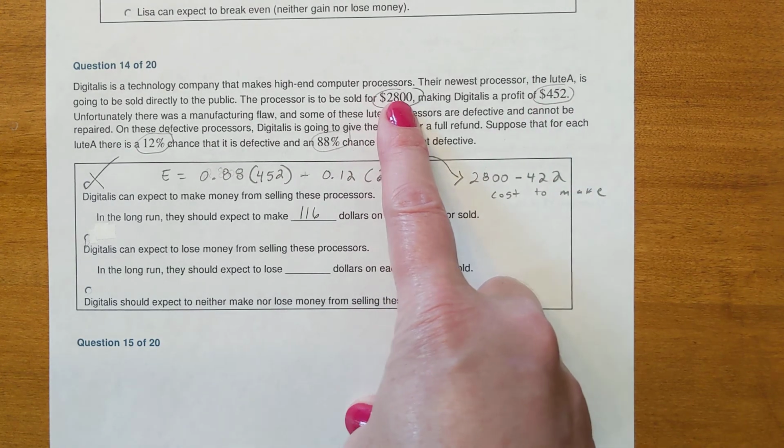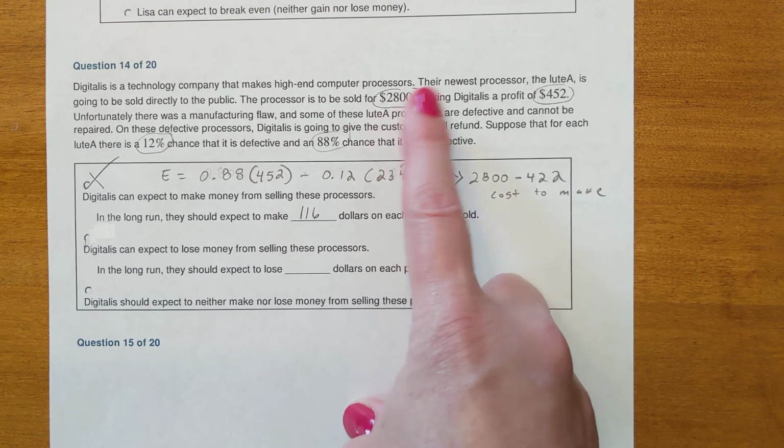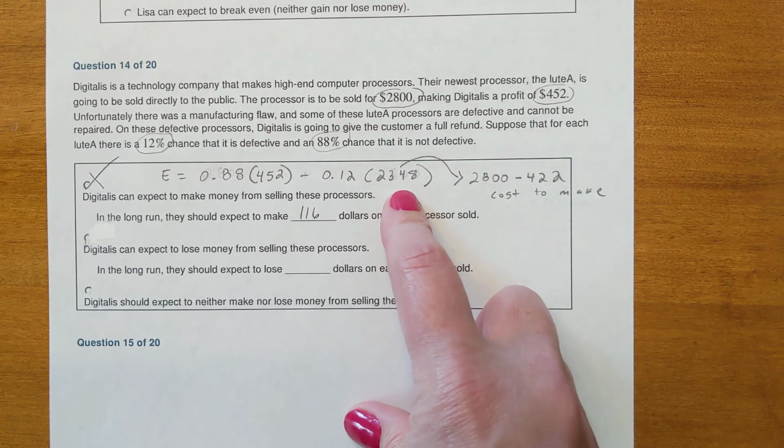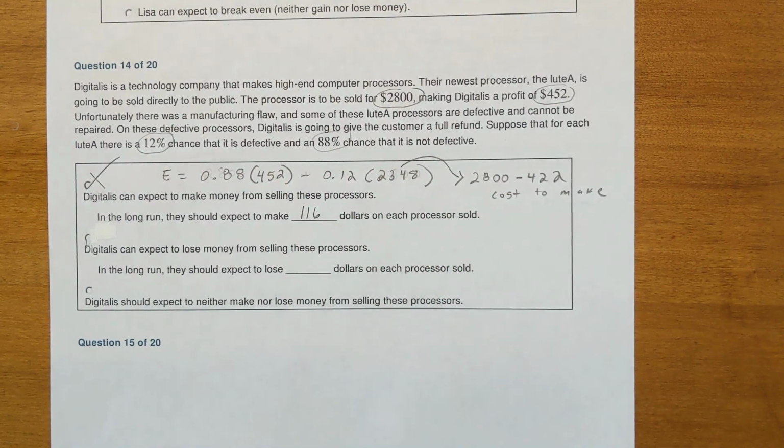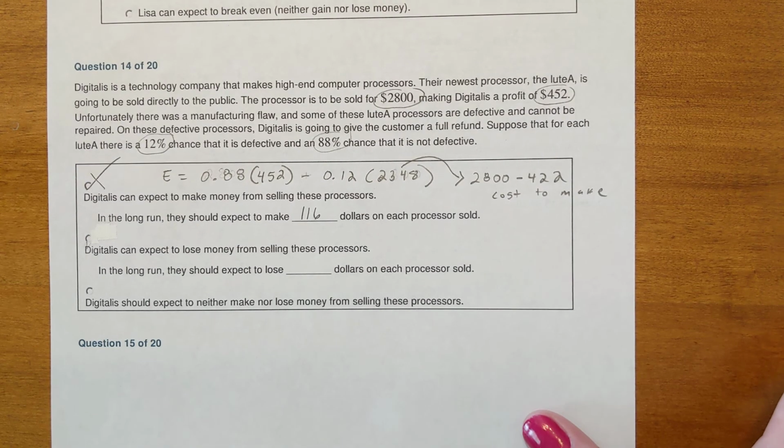So they're not losing all of that. All of that's not a loss. What they're losing is this amount. When you subtract the two numbers, that's how much they're losing. And when you do the math on it, you get a positive number of 116. So they'll make on average $116 each time they sell one.